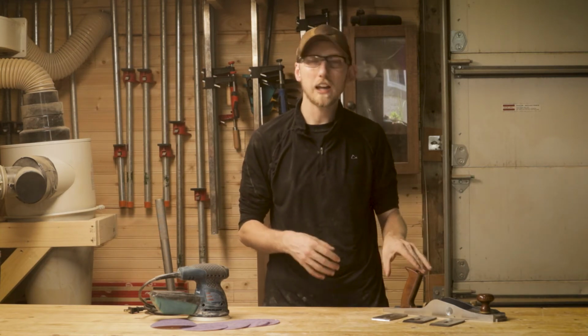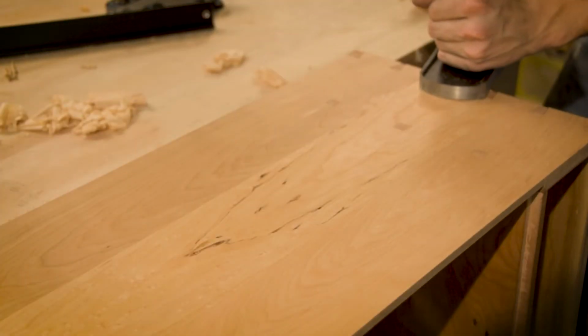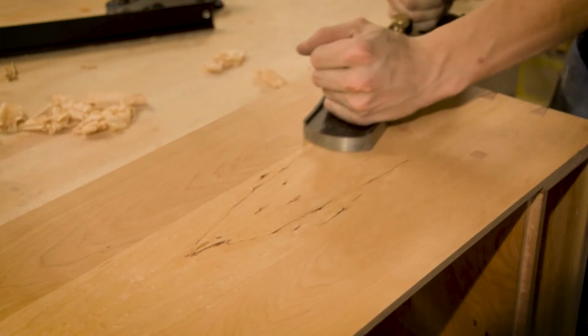Whereas with the low angle jack, you need a few different highly technical skills. First off, you need to be able to actually use this thing properly. So you need to have proper grip, apply proper pressure, otherwise you're going to create some issues.